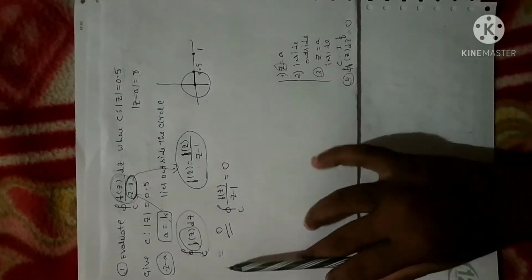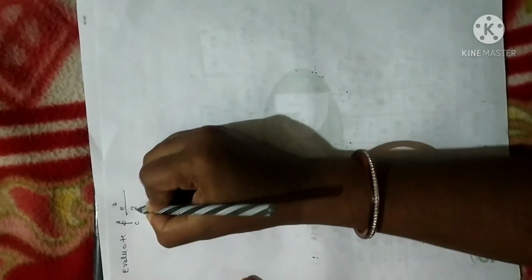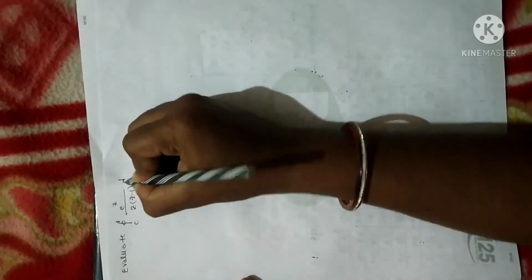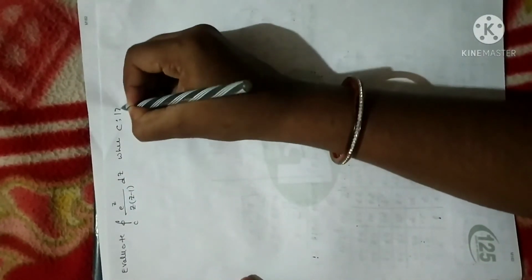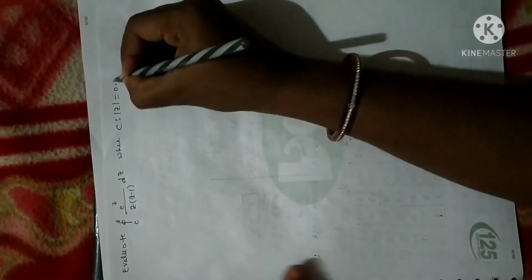Now let me explain one more problem so that you will understand well. Suppose they ask you to evaluate the integral over C of e power of z divided by z into z minus 1 dz, where C is a circle given by mod z is equal to 0.5. We have two methods to solve the given problem. I'll do it in both the methods.